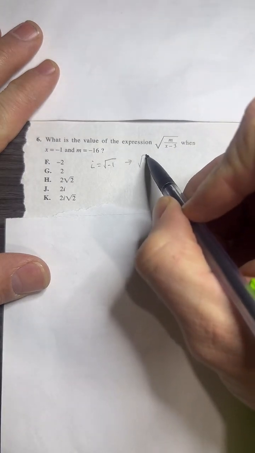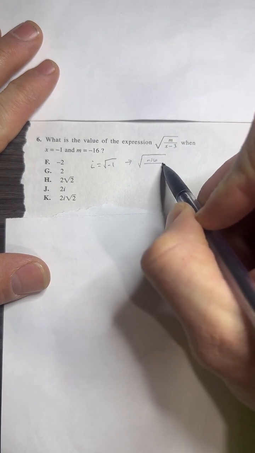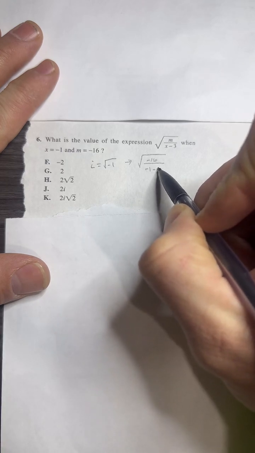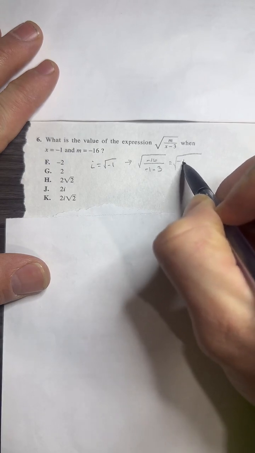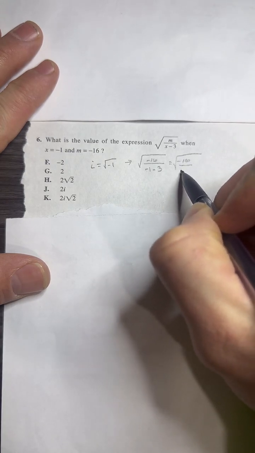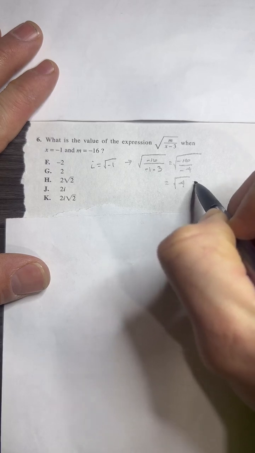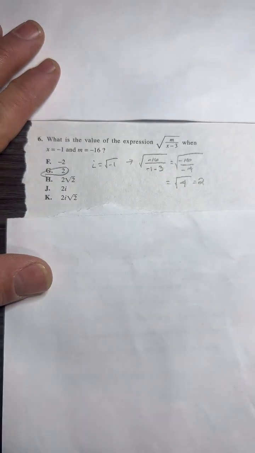So I'm going to get the square root of m, which is -16, divided by x, which is -1, minus 3. So I'm going to get the square root of -16 divided by -4. So I get the square root of 4. I get 2. I get G. Let me just confirm here with my answer key.